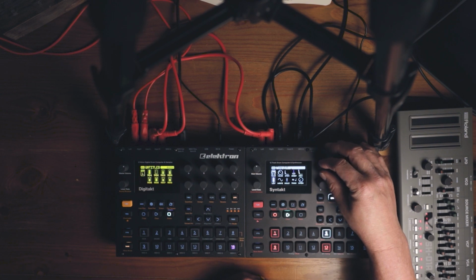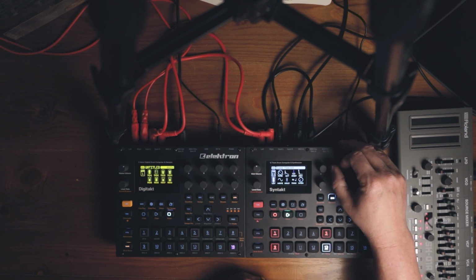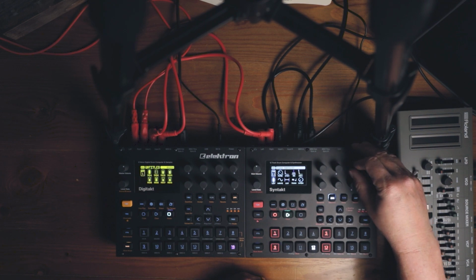So we can tune it. We can change the sweep time. We can change the hold. Make it a little broader, like more 808 style. Change the sweep depth.